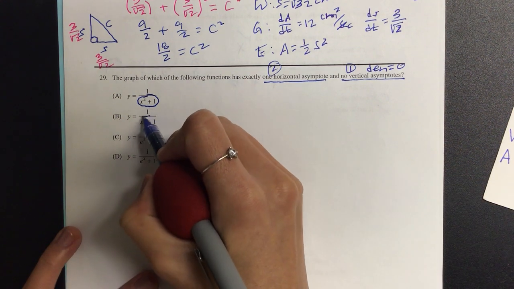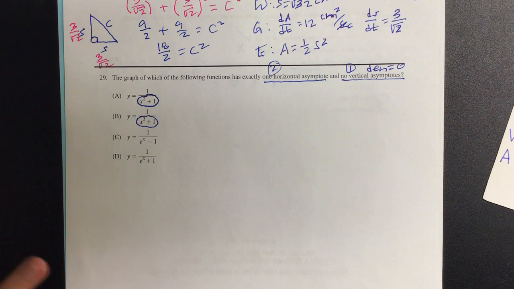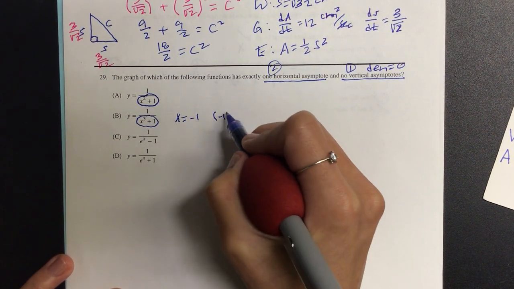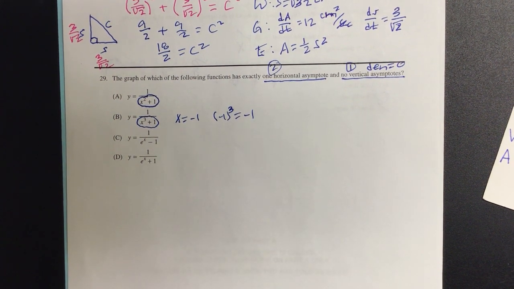So then let's look at this one over here. Is there a number or variable x that could make this denominator equal 0? Negative 1. So that means when x equals negative 1, negative 1 all cubed is equal to negative 1, and that's going to make, when I add 1, 0.